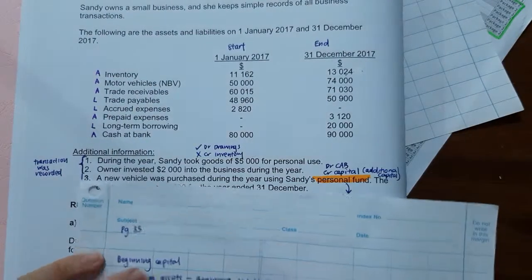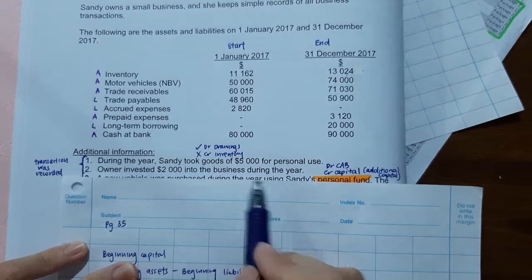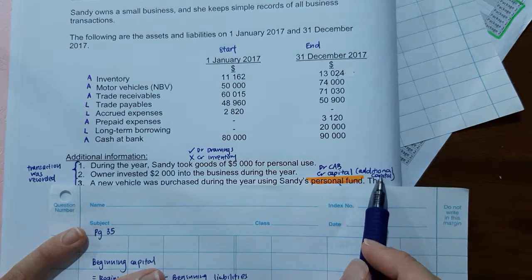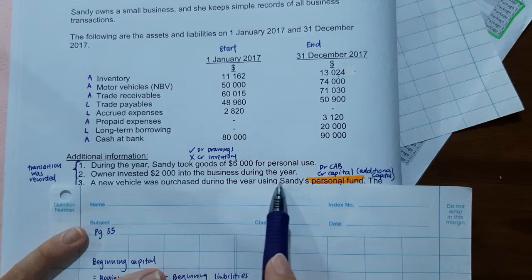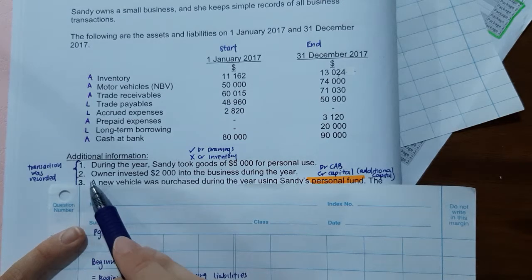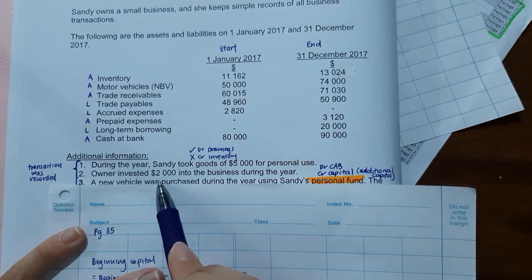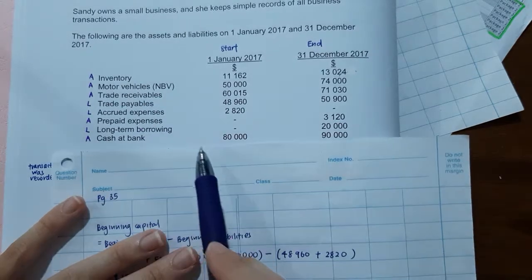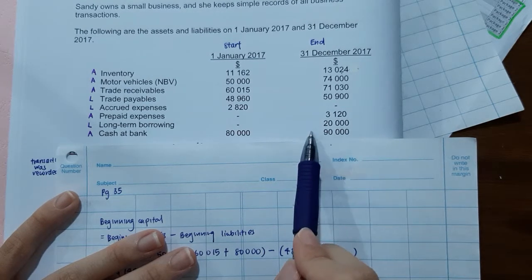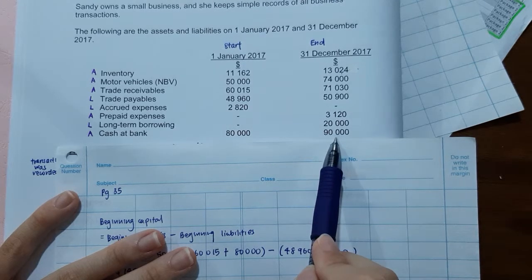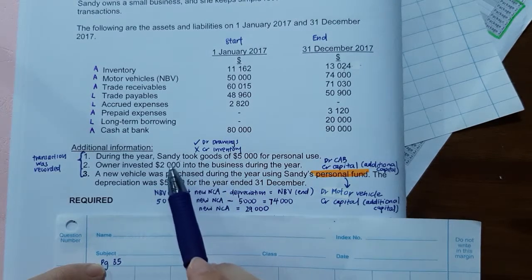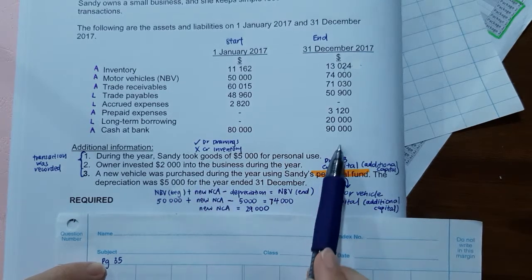Okay, next one, during the year, owner invested $2,000 into the business. So the journal entry will be debit cash at bank, credit capital, more specifically additional capital. Now they did not say anything about whether the transaction was recorded. So what do we assume? We assume that the transaction was already recorded. What this implies is that this $2,000 has been taken into account and adjusted for to derive $90,000. In other words, this $90,000 has already been adjusted for 2,000.